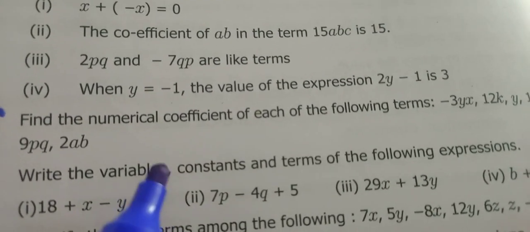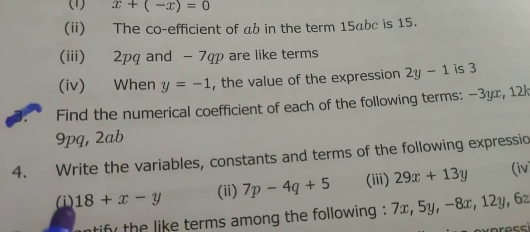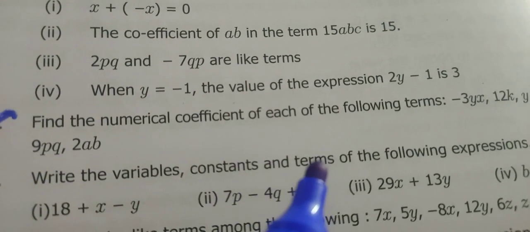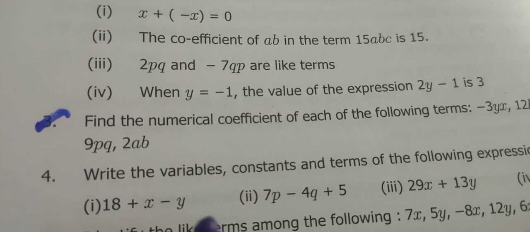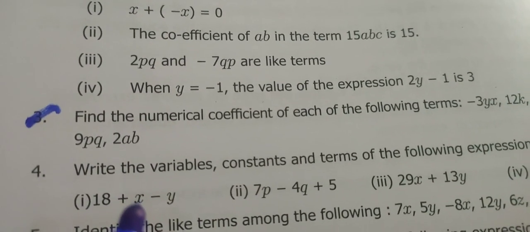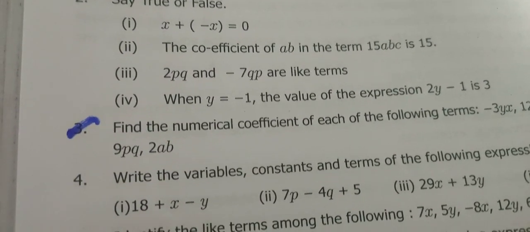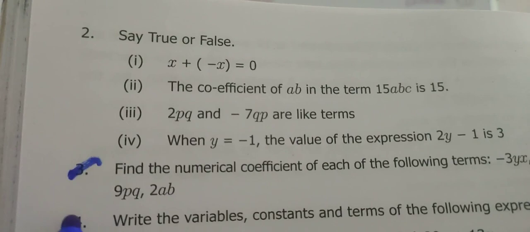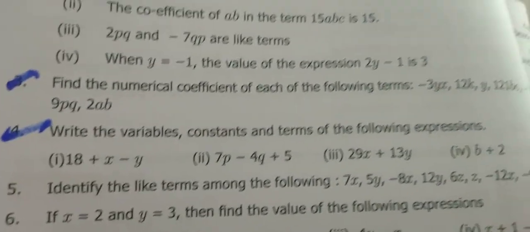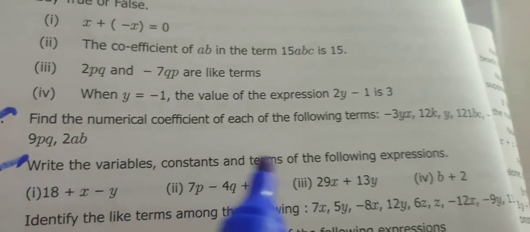And what is the constant here? 18 is the constant. And the terms, what are the terms here? 18, x and minus y. So 3 terms are here. Children, likewise you can do the fourth sum also. In the fourth sum we are having 1, 2, 3 and 4, 4 sums.